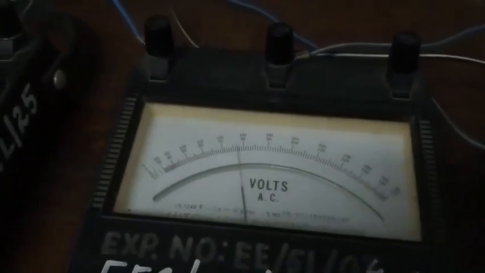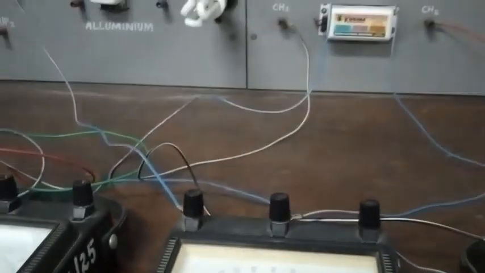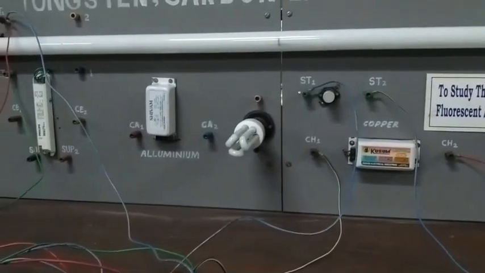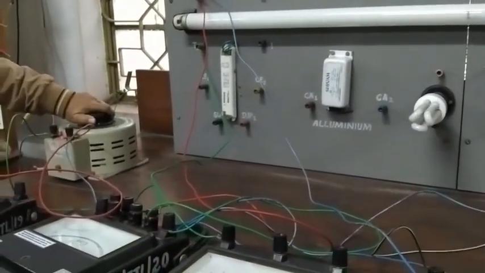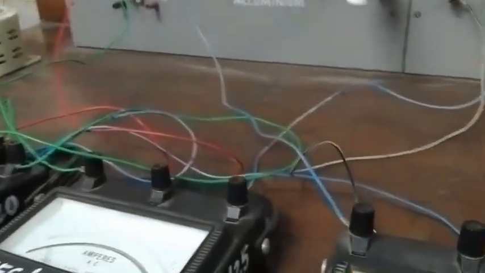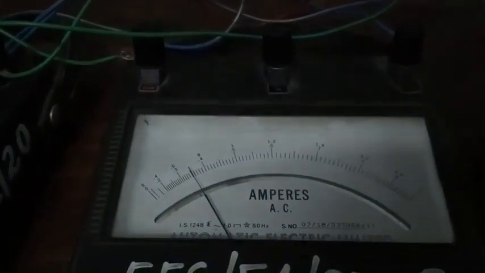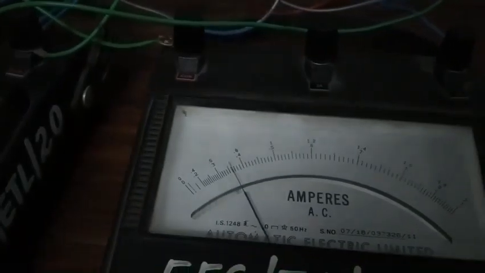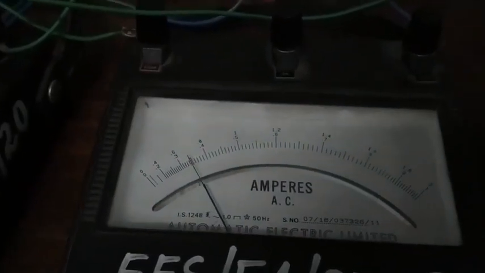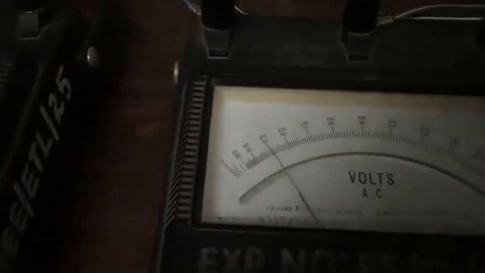You observe the fluorescent lamp. When it is around 180, now I slowly increase the voltage. You see that the flickering has started. And you see that the ammeter reading and voltmeter reading are fluctuating. All readings are fluctuating.